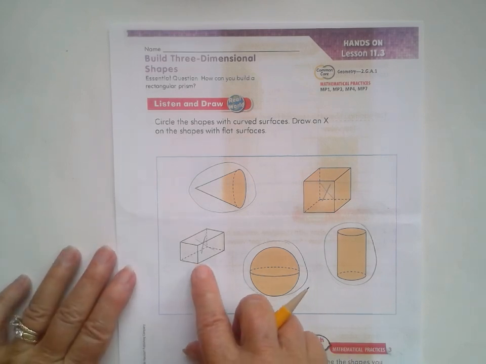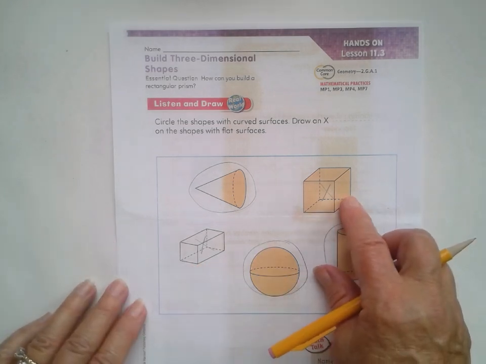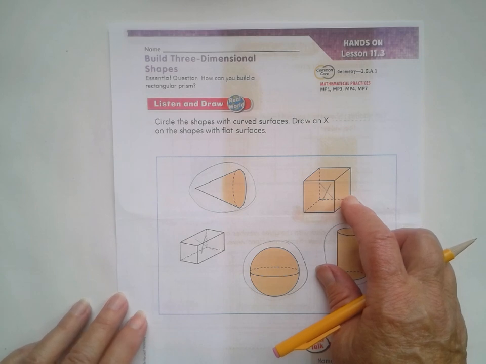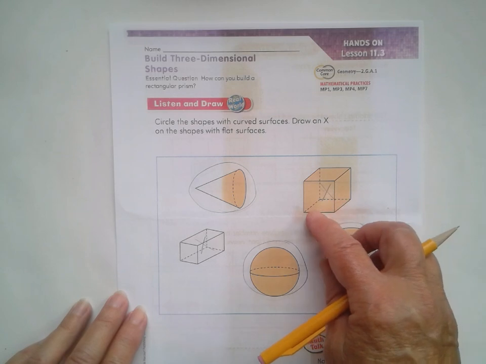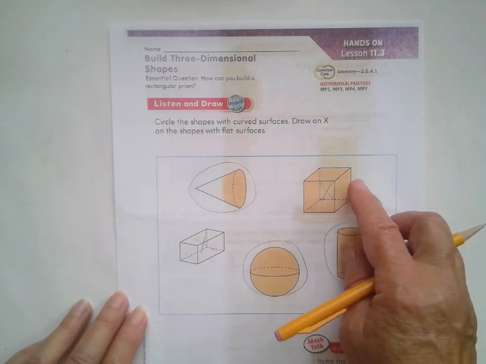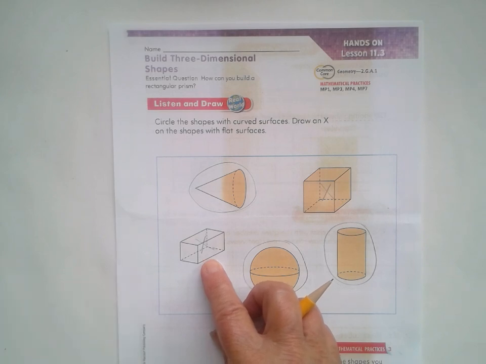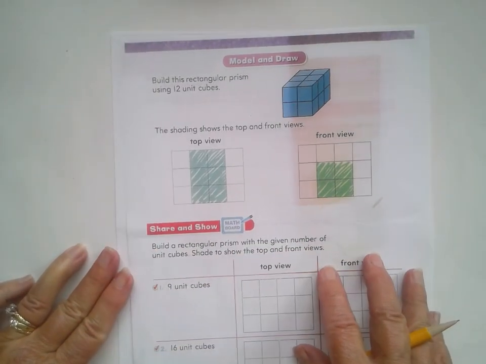This one is a rectangular prism and this one is a cube. They do both have flat surfaces, but they are different because a cube has all squares for its flat surfaces. A rectangular prism does not. It does have two squares, but the others are rectangles. Turn your paper over to page 718.